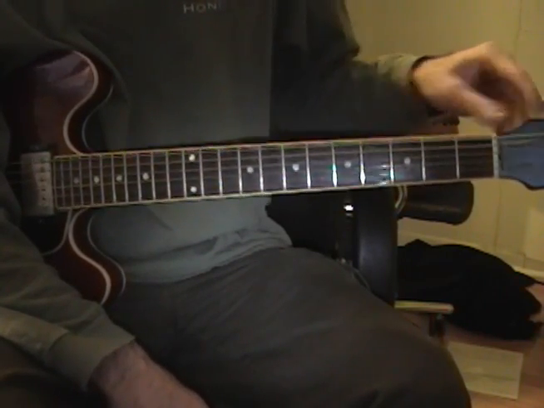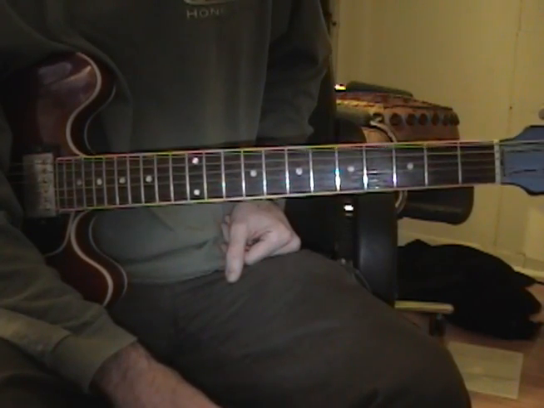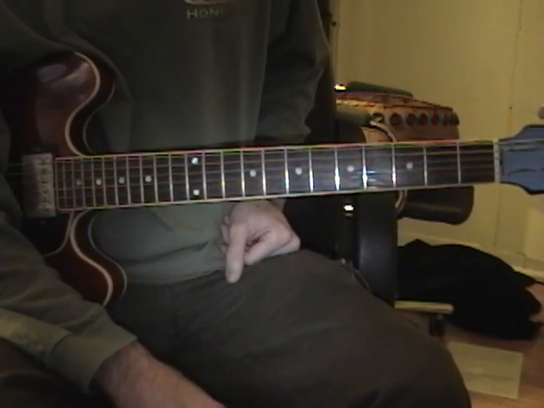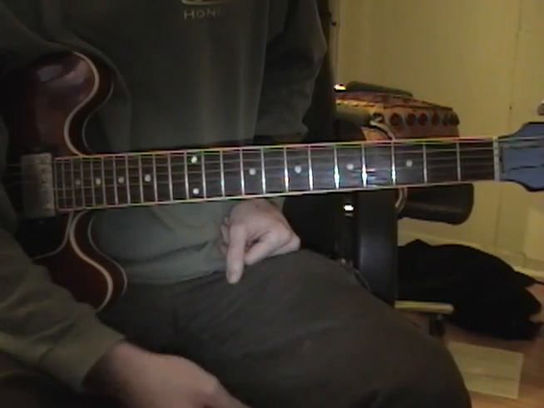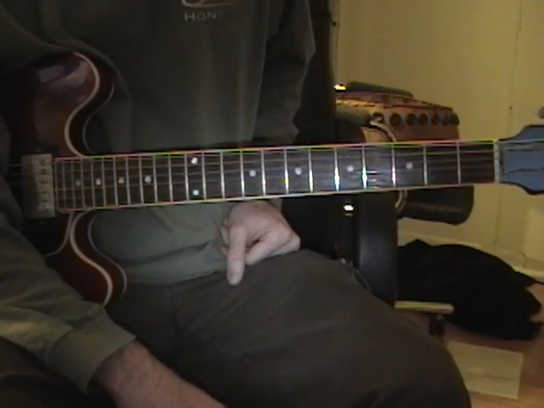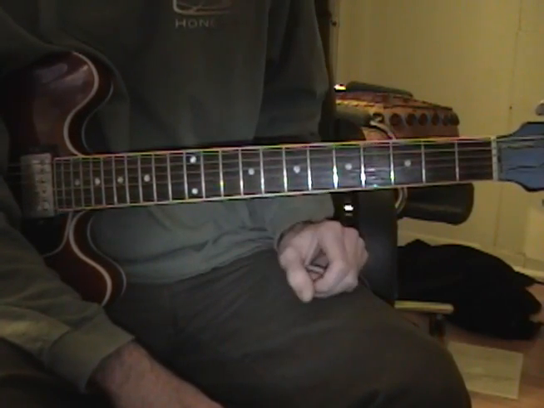Let me clarify, when I say chord in this music, I'm talking about the root and the fifth. You can put the third in, but it's not as common. So generally we're just doing root and fifth positions right here.